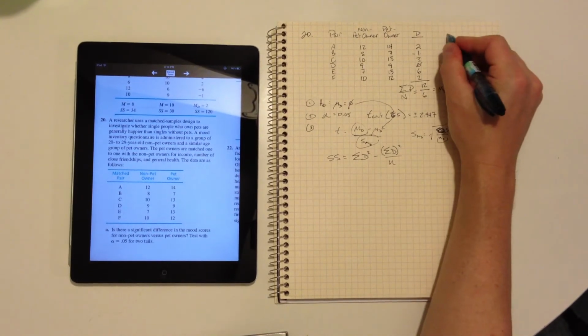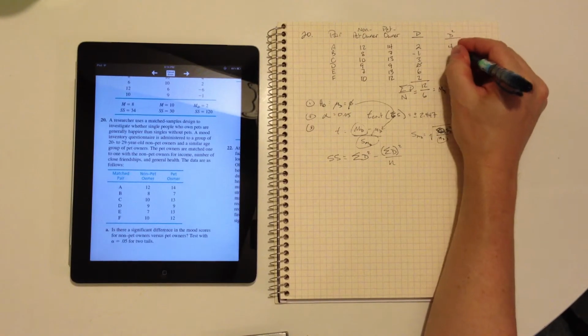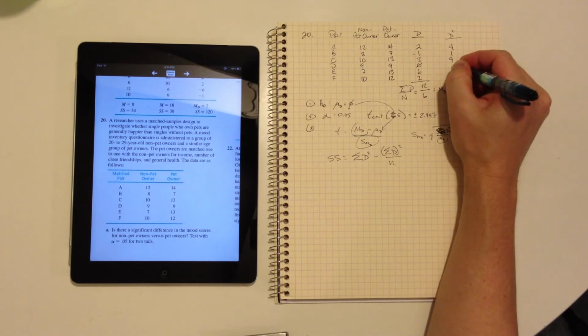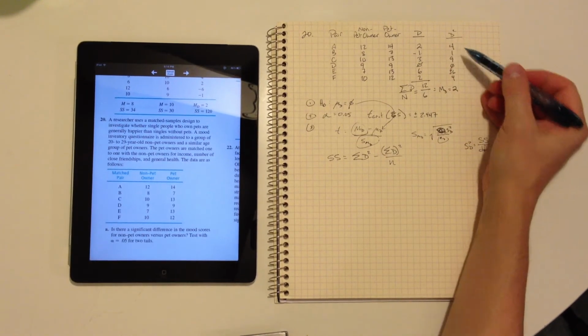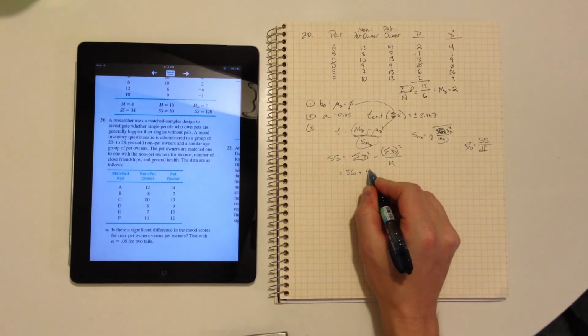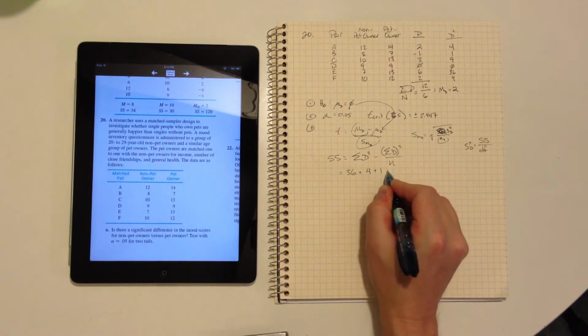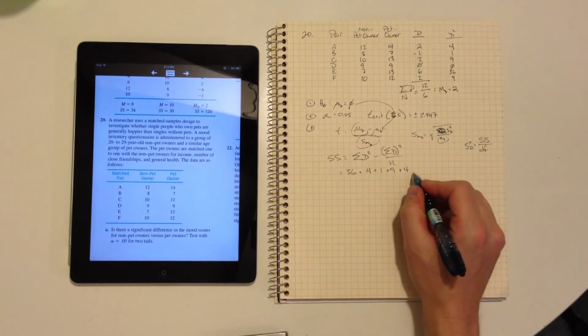Okay, I'm just going to make another column here, get my d squares really quick. They're pretty small numbers, so I can do this in my head. It's 4, 1, 9, 0, 36, and 4. I'll sum those all up. So that's 36 plus 4 plus 1 plus 9 plus 4. So I get 40, 54.